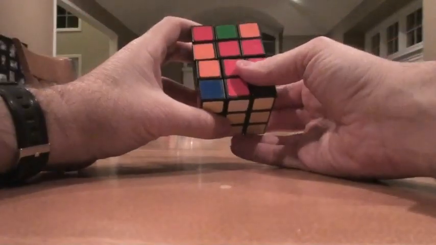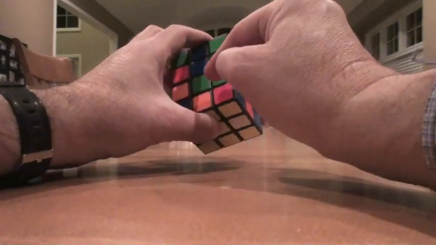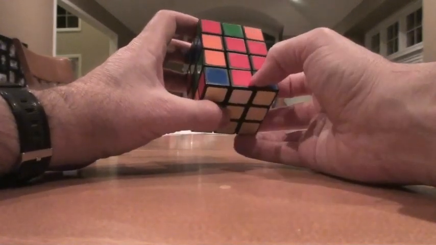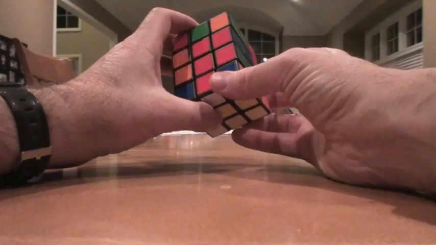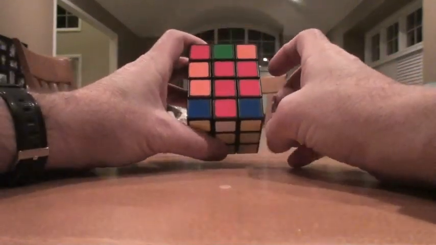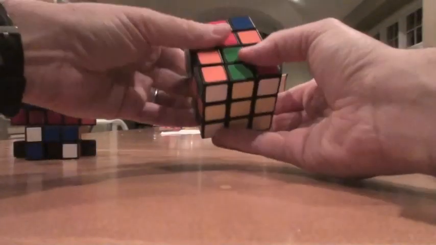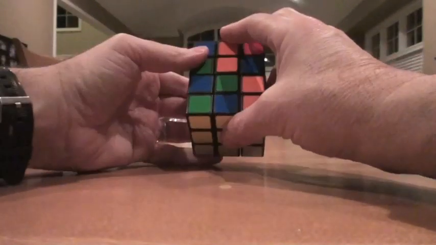Now before I turn it back, I might as well line this one up to the one that's supposed to be right next to the green that I just put in. So in this case, it's going to be red. So I look at the one that's right next to it. So as long as I have the red up here, I can turn it back. So as you can see, green, red.